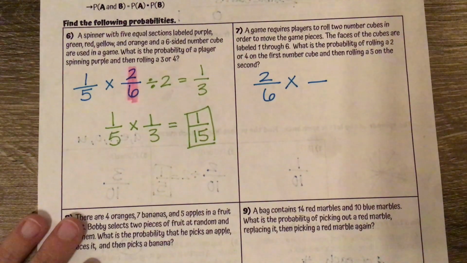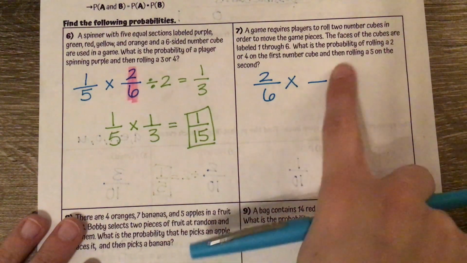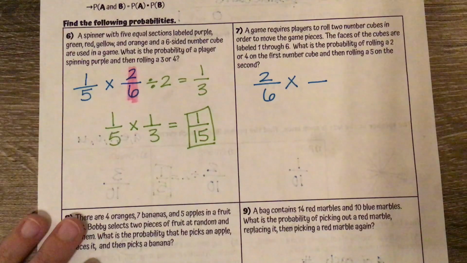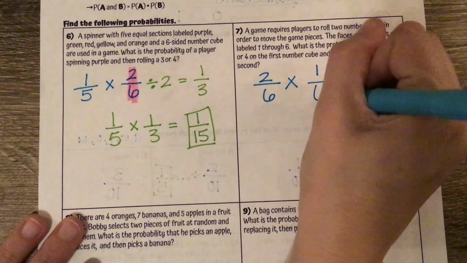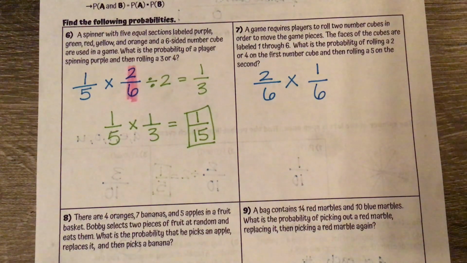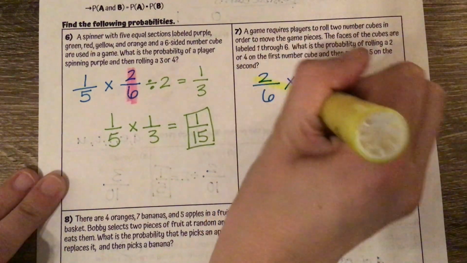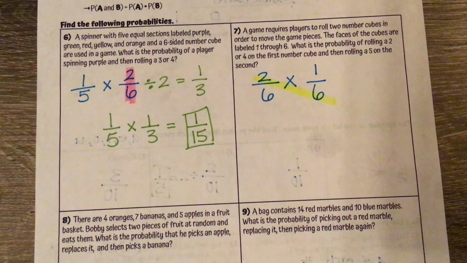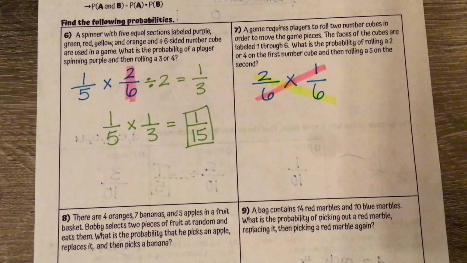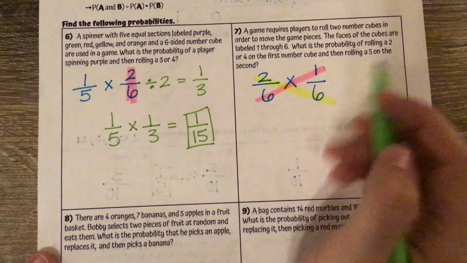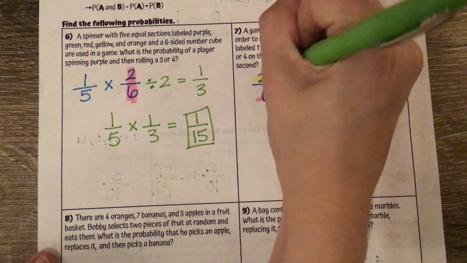Multiplying it by our second scenario. The second thing is then rolling a 5 on the second die. Well, there's one side that has a 5 out of 6 total possibilities. Before I multiply across, I'm looking at my diagonals or just the fraction itself to see if it simplifies. In this instance, 2 and 6 both divide by 2.